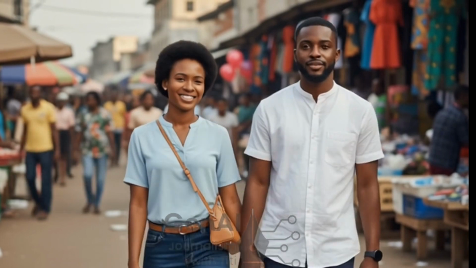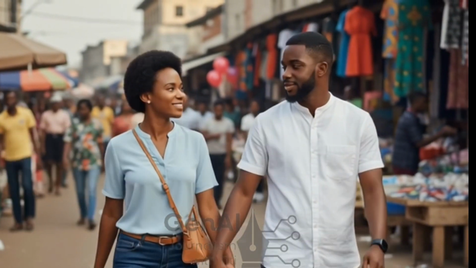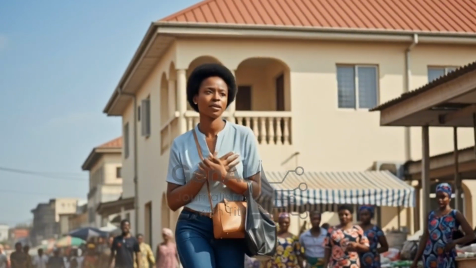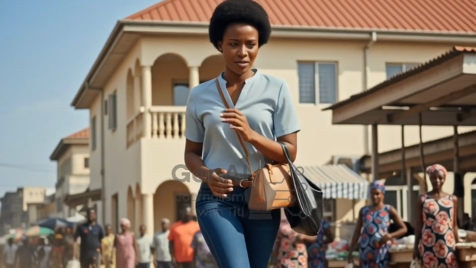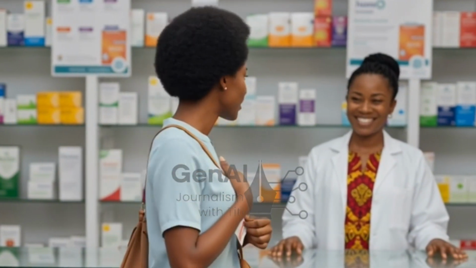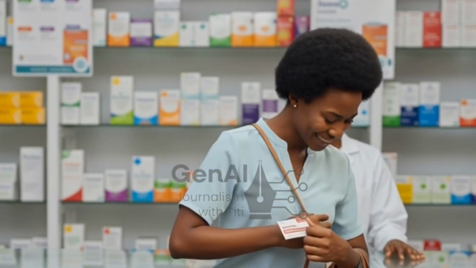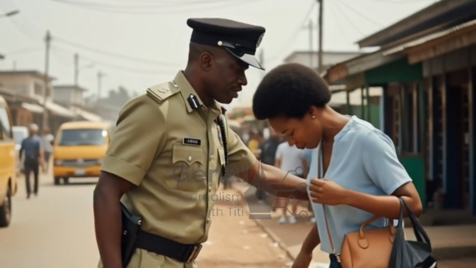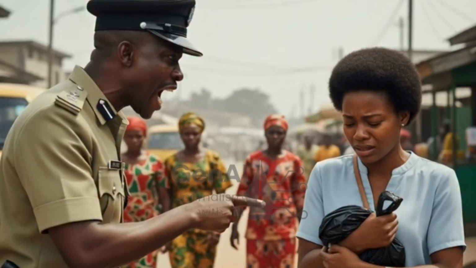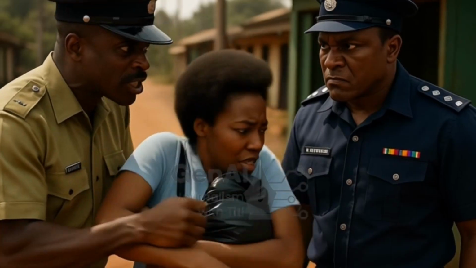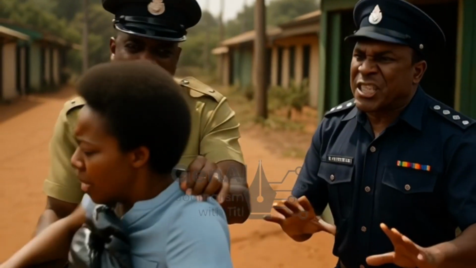A day after celebrating Valentine's Day with her boyfriend, Olanipekun's life changed. On 15 February, she rushed to a nearby pharmacy to buy emergency contraception. Buying or using contraceptives is not a crime, but on her way home, a police officer stopped her and demanded to know what she carried. Accusing her of wanting to abort a pregnancy, he berated her for having sex. Soon, another officer ordered that she be locked up.